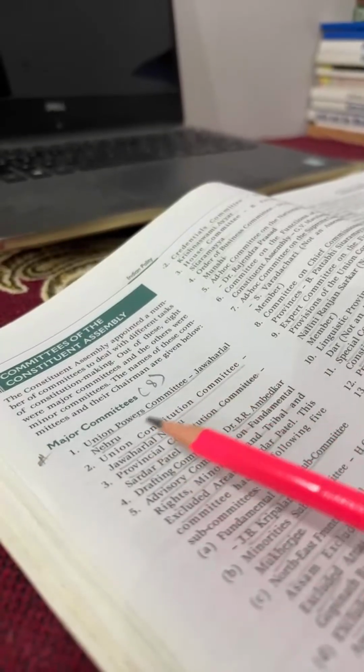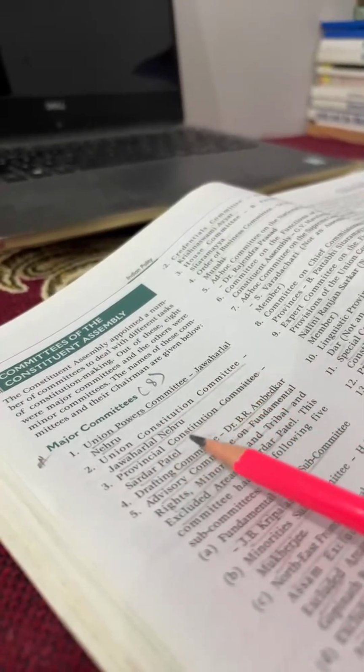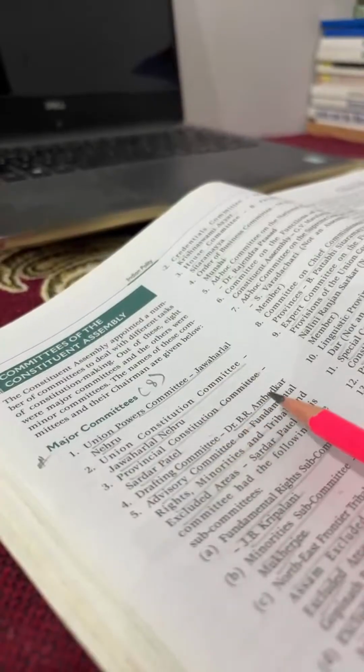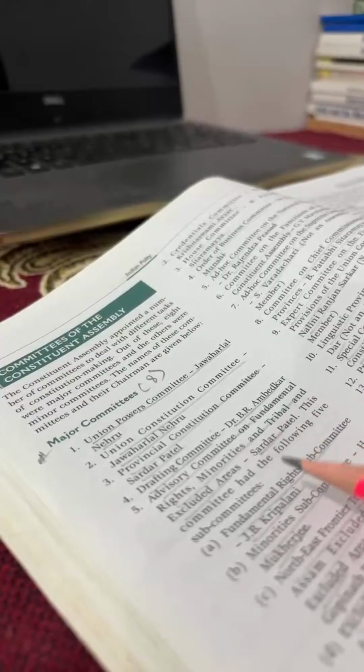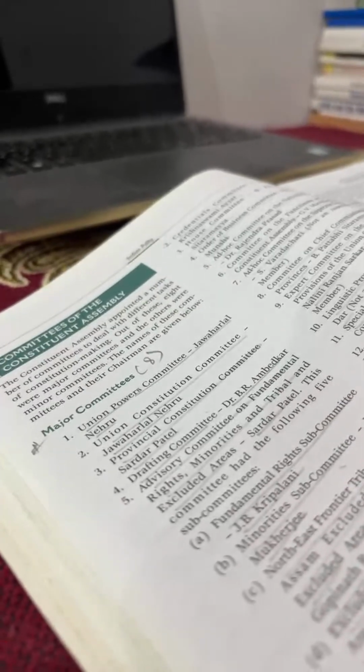Committees: Union Powers Committee, Jawaharlal Nehru; Union Constitution Committee, Jawaharlal Nehru; Provincial Constitution Committee, Sardar Patel; Drafting Committee, B.R. Ambedkar; Advisory Committee, Sardar Patel; Fundamental Rights.